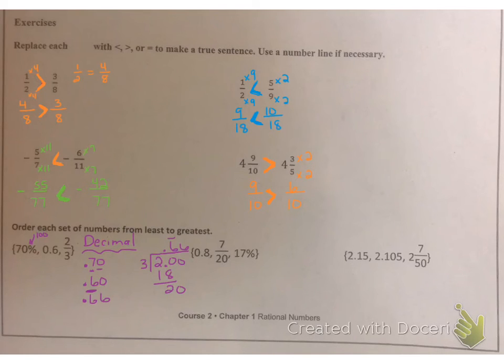So from least to greatest, well, the smallest thing we have is 0.6. So there's our smallest. And then the next smallest thing would be this 0.6 repeating, which came from 2/3. And that leaves us with that 0.70, which came from 70%. So there they are in order from least to greatest.